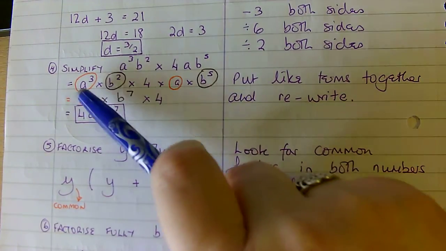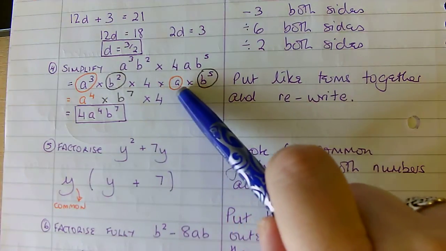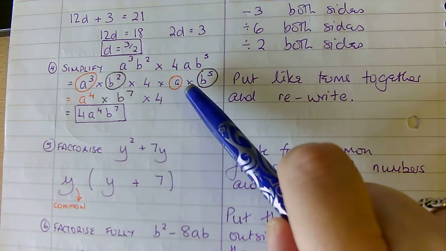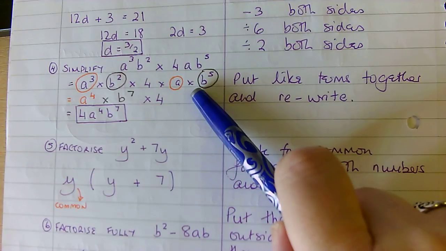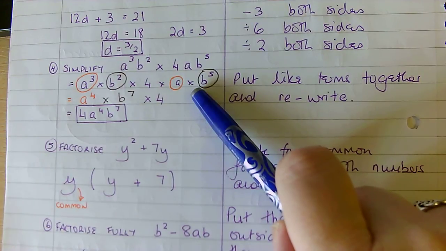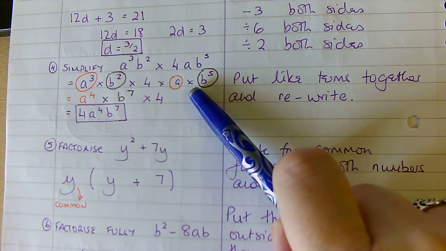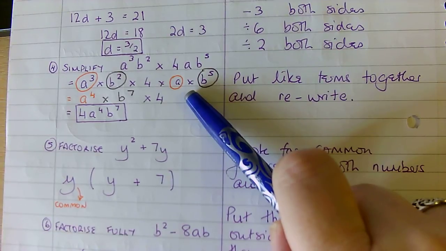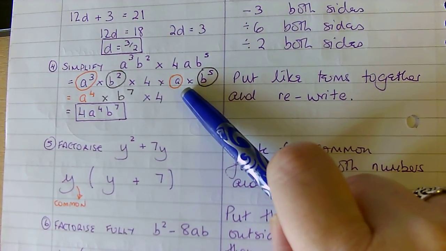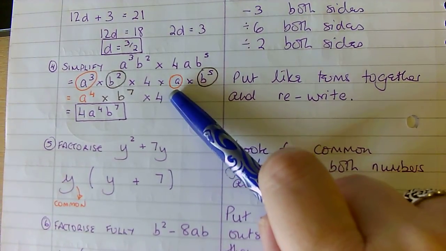So what you can see there is a whole string of multiplications, and when we have a string of multiplications, it does not matter the order in which they're done, and we call that commutative. You don't need to remember that, but that's what it's called. It means the order doesn't matter.